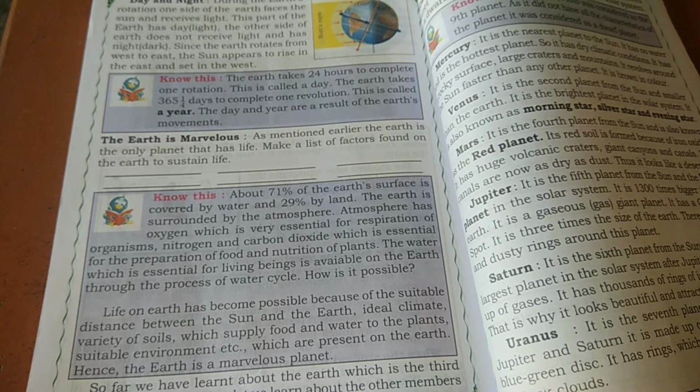Ideal climate, variety of soils it contains, which supply food and water to plants. This ideal climate and variety of soil supply food and water to the plants. Suitable environment, etc., are present in the earth. Hence, the earth is a marvelous planet.